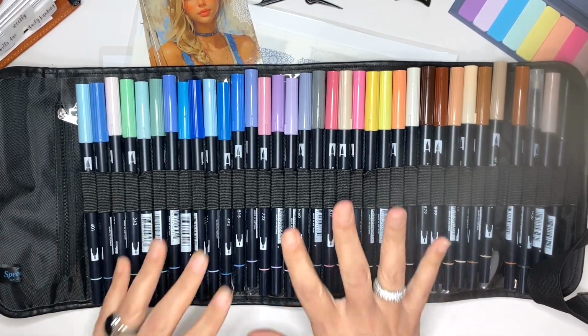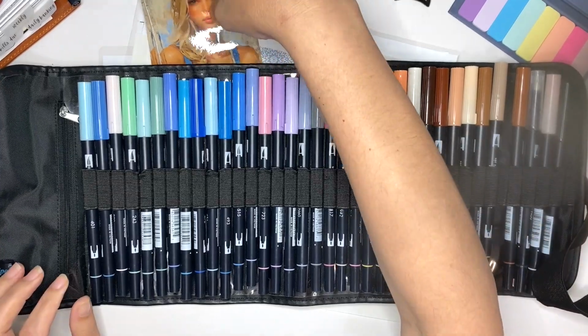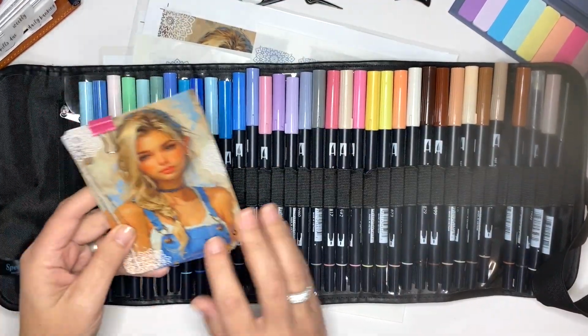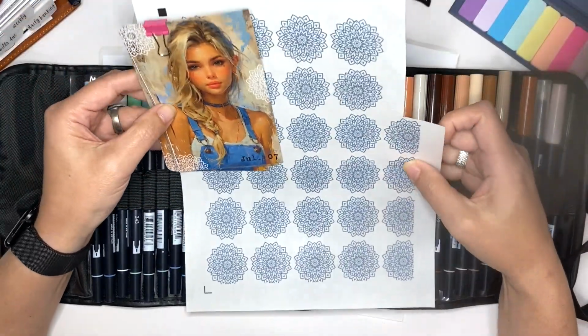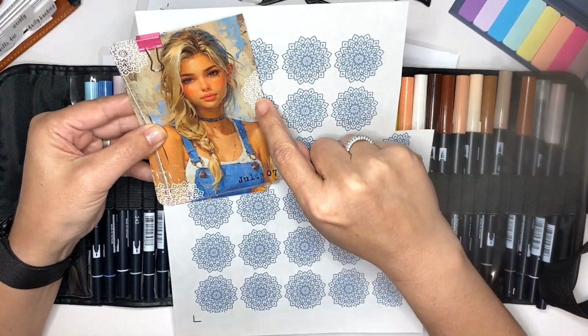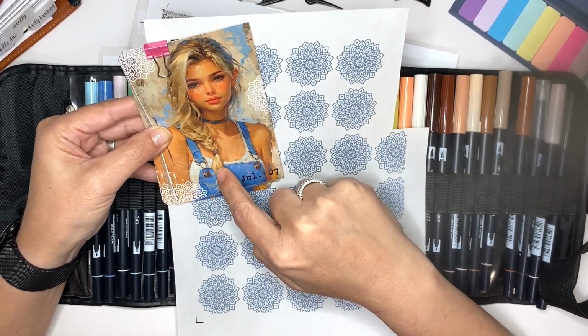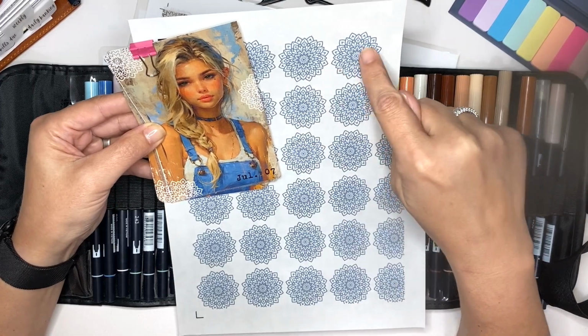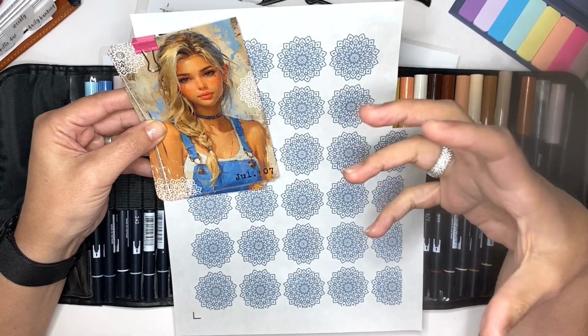We'll see, because I have so many freaking Tombows. All right, so basically what I do is I take this photo. Even though the elements that I added to this photo are white, I know that these elements, regardless of the color, are going to be the theme for the pocket Moleskine stickers.